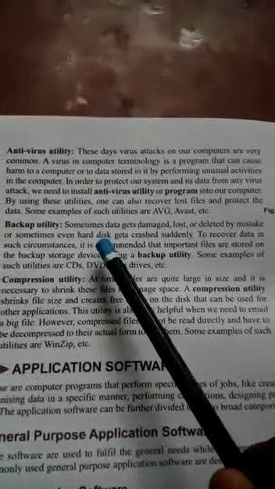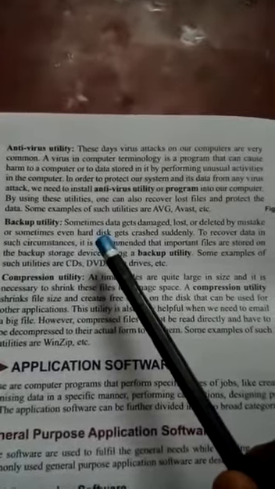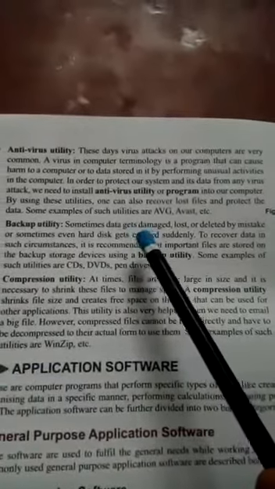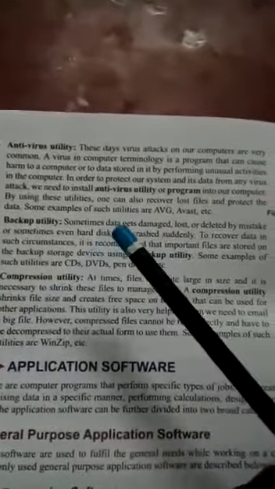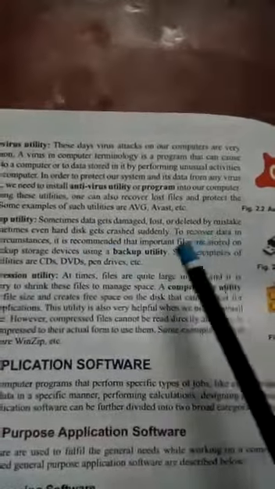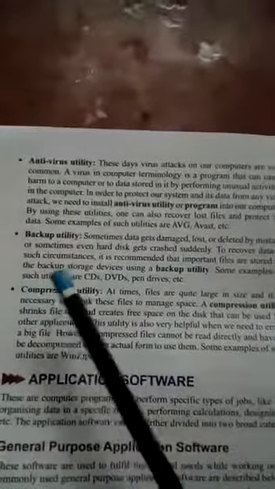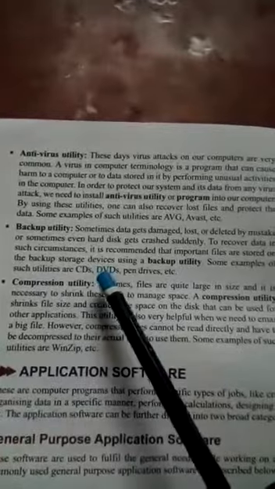Sometimes a computer will not open, or will be under repair, or we could delete some messages or files mistakenly. To recover data in such circumstances, it is recommended that important files are stored on backup storage devices.